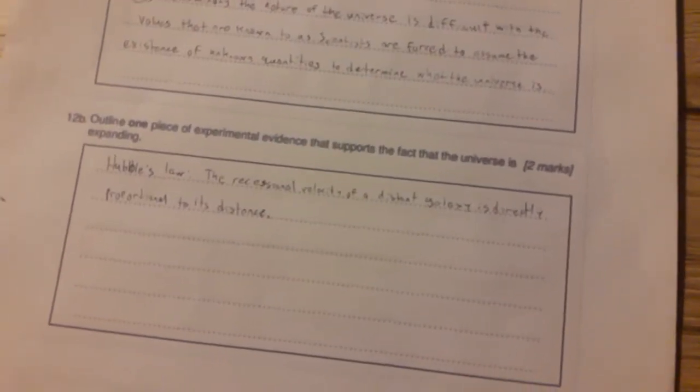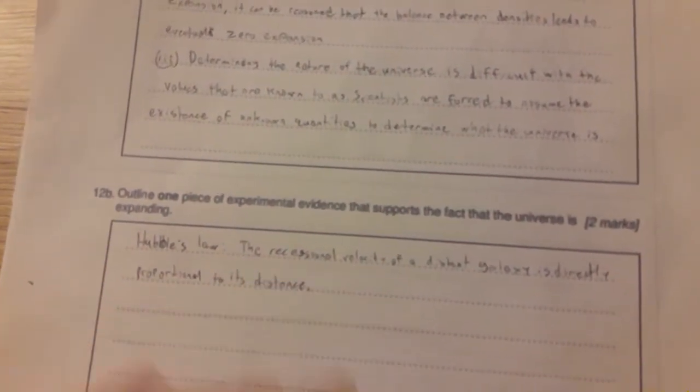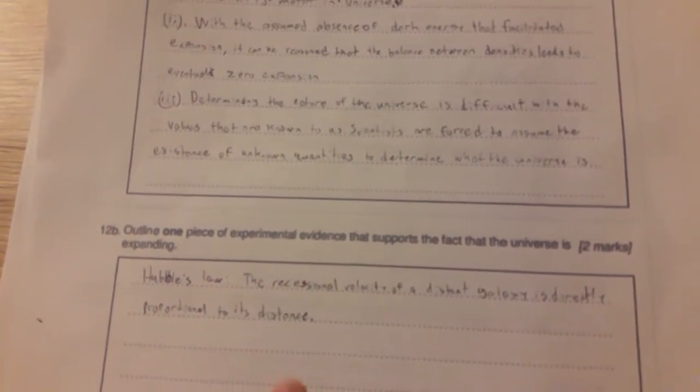I didn't put that in the book. They give you a dumbed down explanation, but a more simplified explanation. Essentially, there's a linear relationship between the distance of a galaxy and its recessional velocity, which is how fast it is going away from us. Because of dark energy, it is assumed that the entire universe is just spreading apart incredibly fast. So what this is saying is that the further the galaxy is away from us, the faster it is moving away from us.